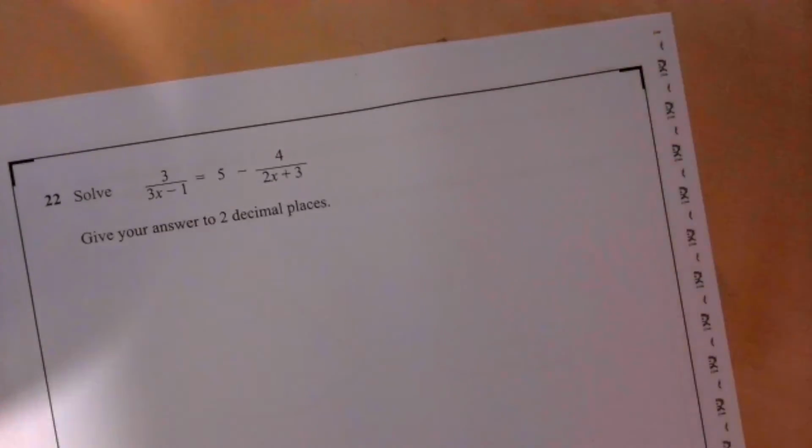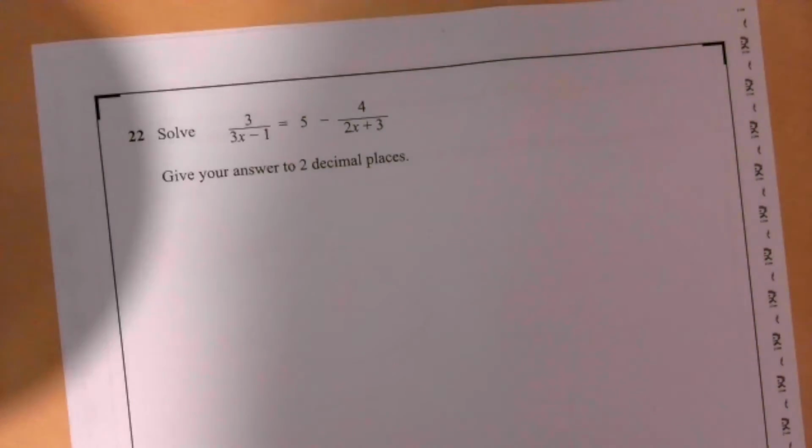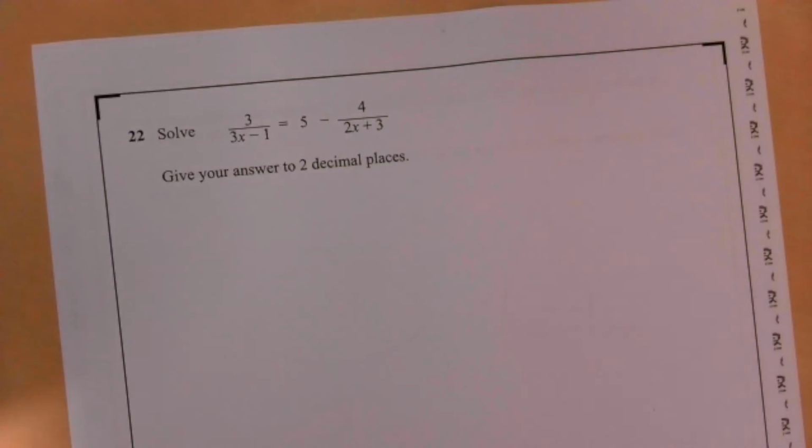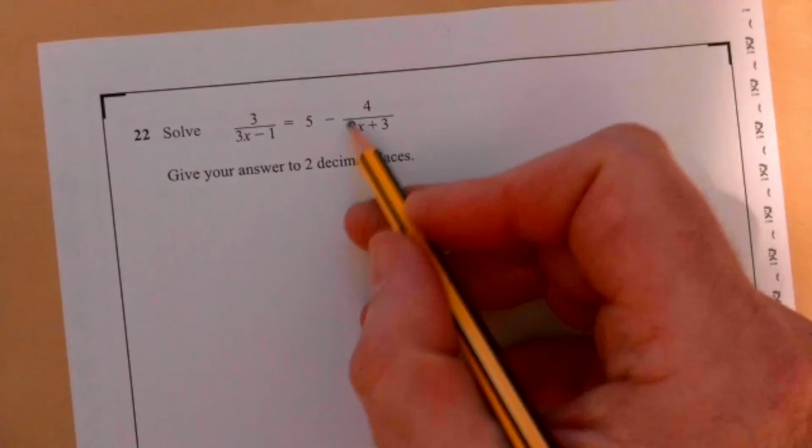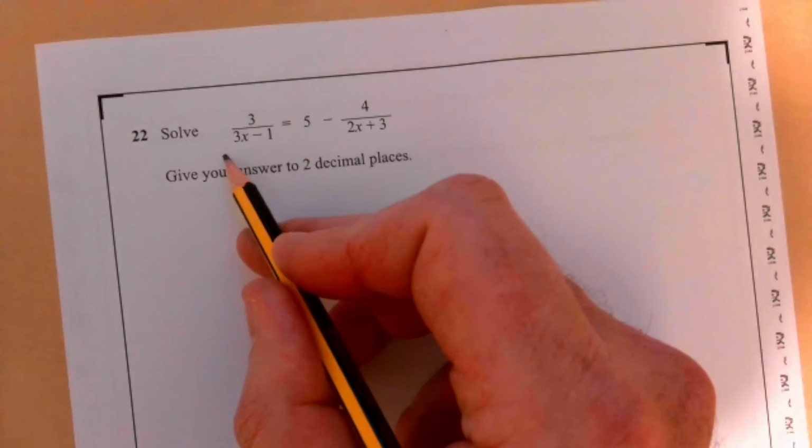We have a couple of questions to go, and we are close enough. So this one here, solve this giving your answer to 2 decimal places. Now we can do this a couple of different ways. The way I normally do it is to kind of get this over to this side here, so I'm just going to do that.